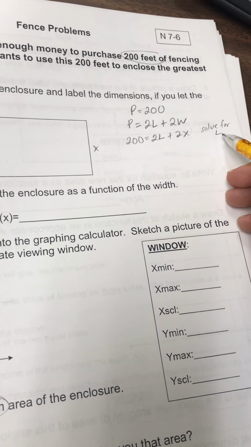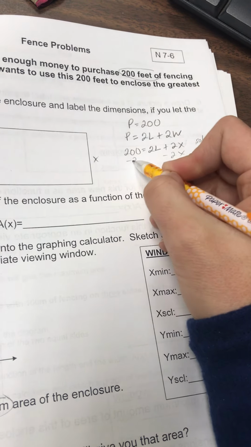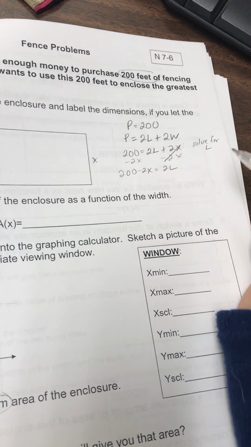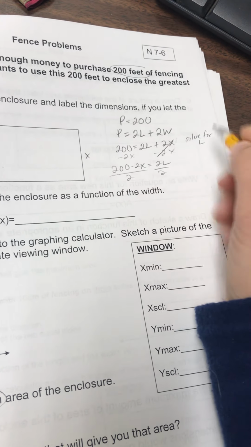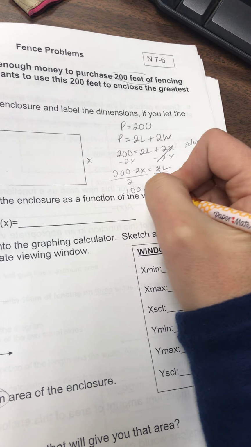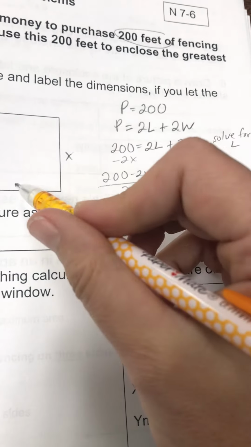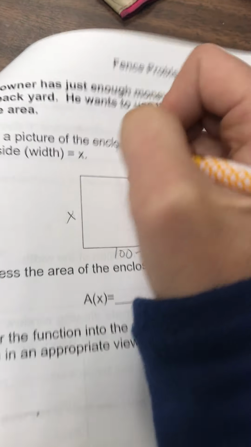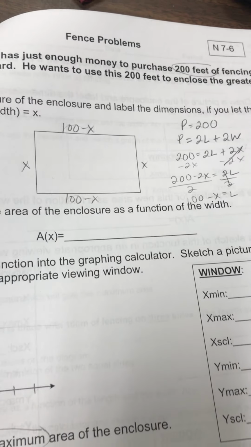I'm going to write it out here. So now you're going to subtract your 2x from both sides, and you're going to get 200 minus 2x equals 2L. Now you're going to divide both sides by 2. So those cancel, and you get L is equal to 100 minus x. So that's what L is equal to. That's your length. So that length right here is 100 minus x, and this is the same length because it's a rectangle. 100 minus x.